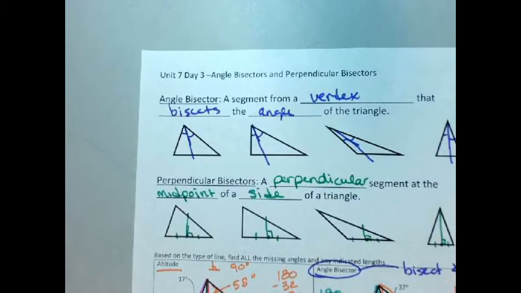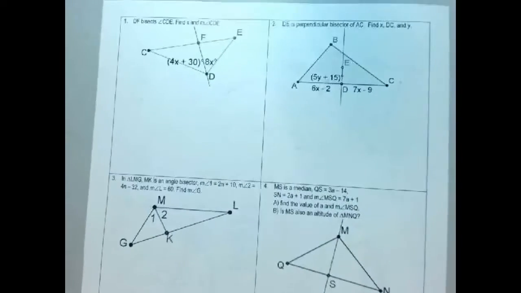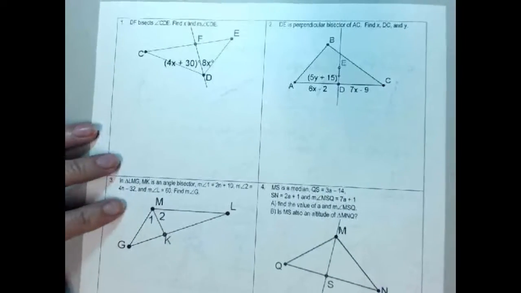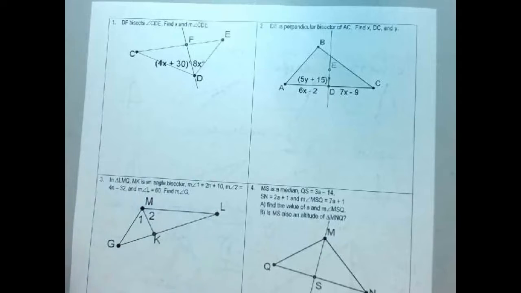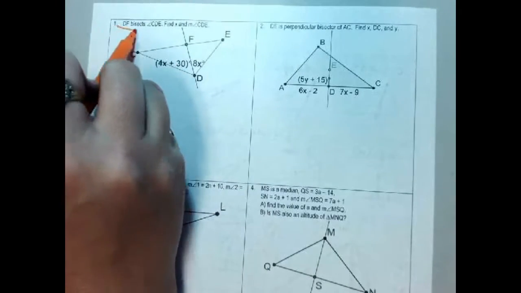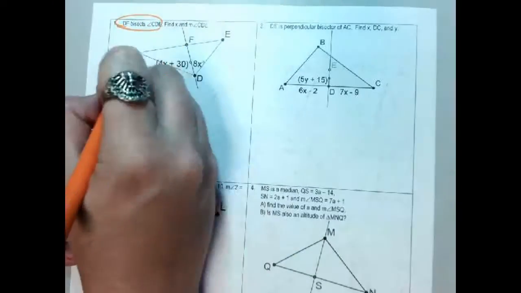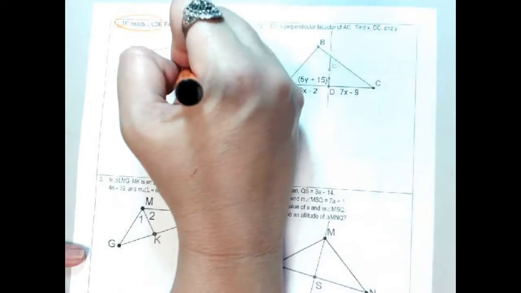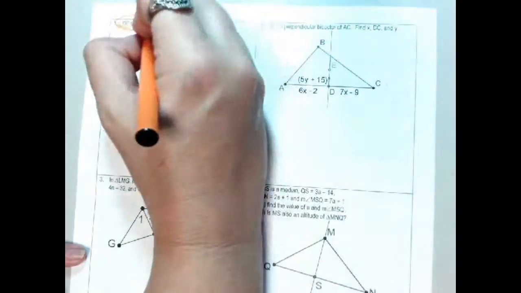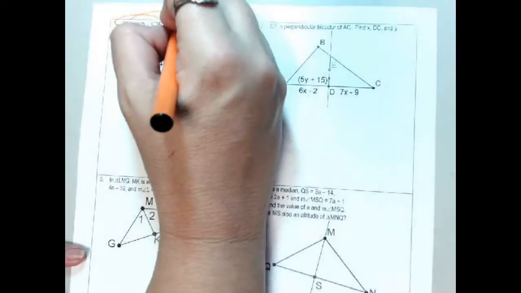Okay, here's Unit 7, Day 3, and this is going to be Part 2. And we're on the back, and we're going to do some ones with algebra. And we first need to, again, look at what kind of problems we have, what information does it tell me. It tells me that DF bisects this angle. What does that mean? It means that it cuts this into two equal parts. So DF is an angle bisector.